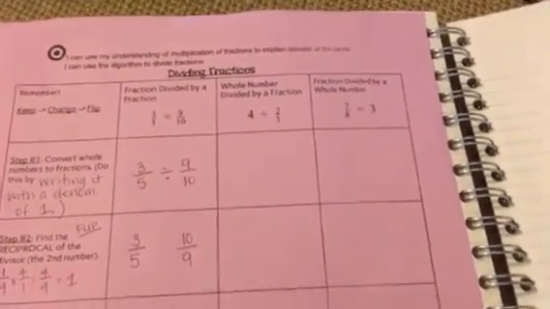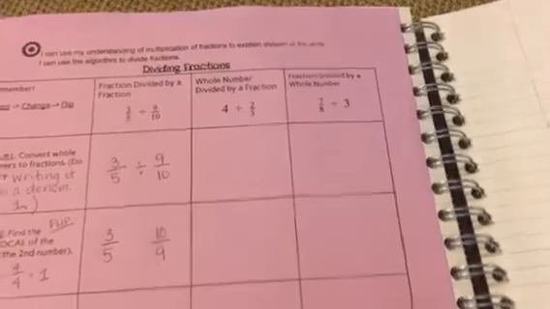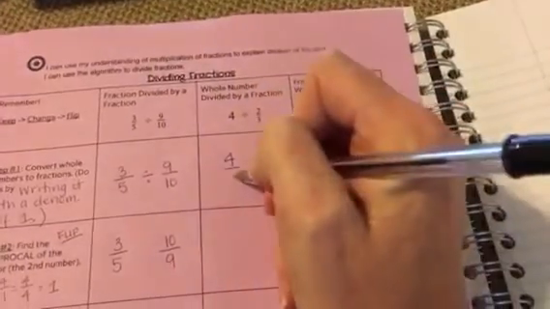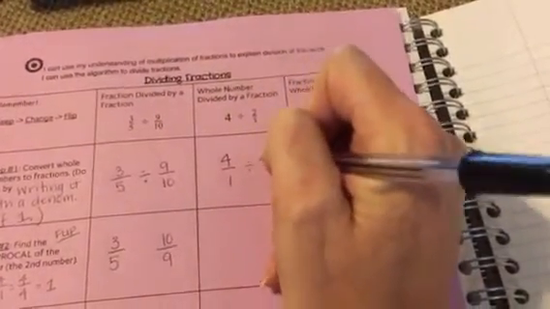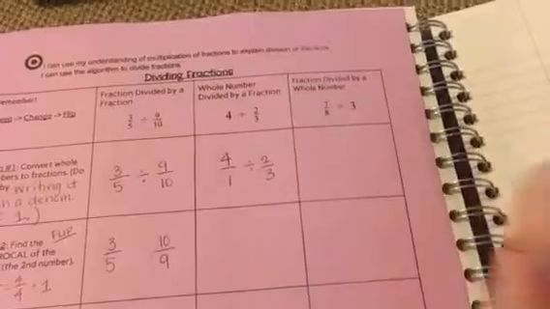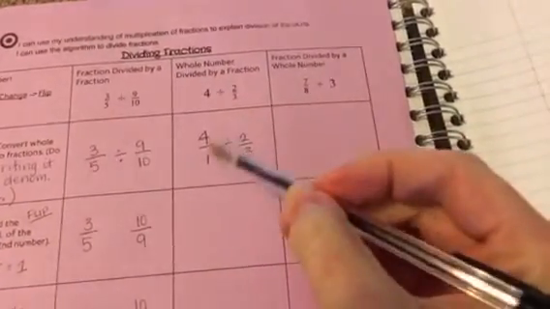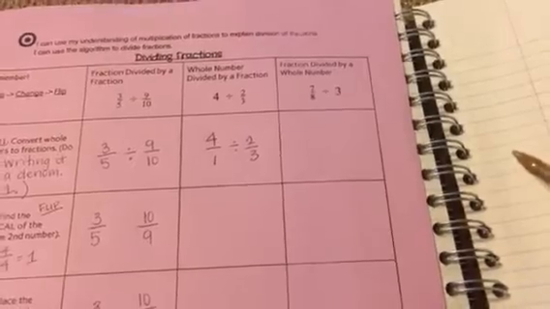Moving right along. The next one is a whole number divided by a fraction. So for this one, I'm going to take this whole number of 4 and I'm going to turn it into a fraction by writing a 1 underneath it. So this is what my problem looks like now. Notice it no longer looks like a whole number. Now it looks like an improper fraction.